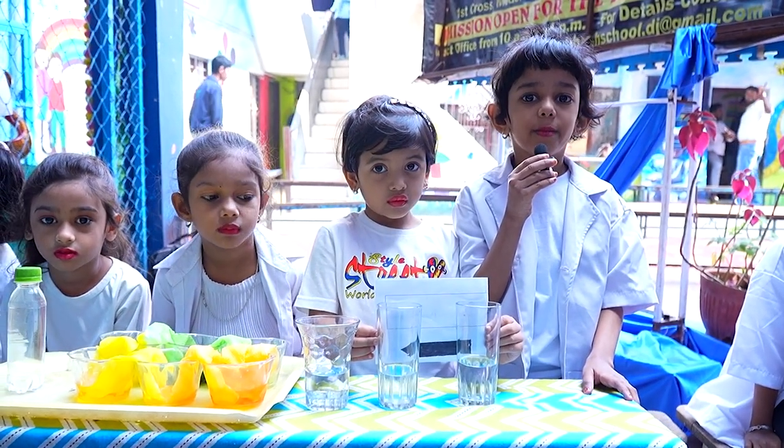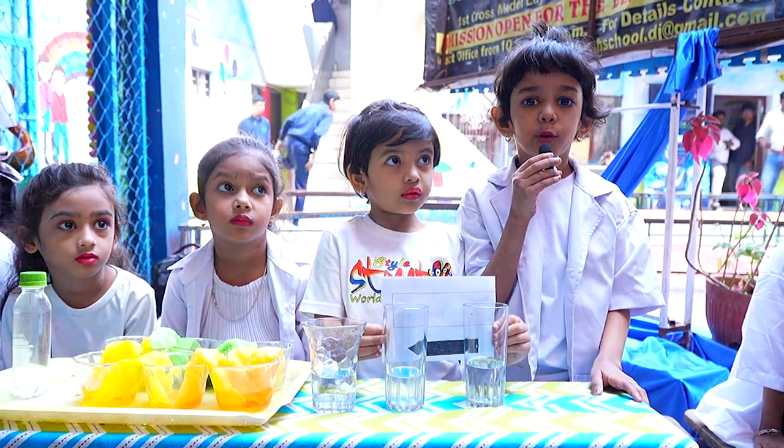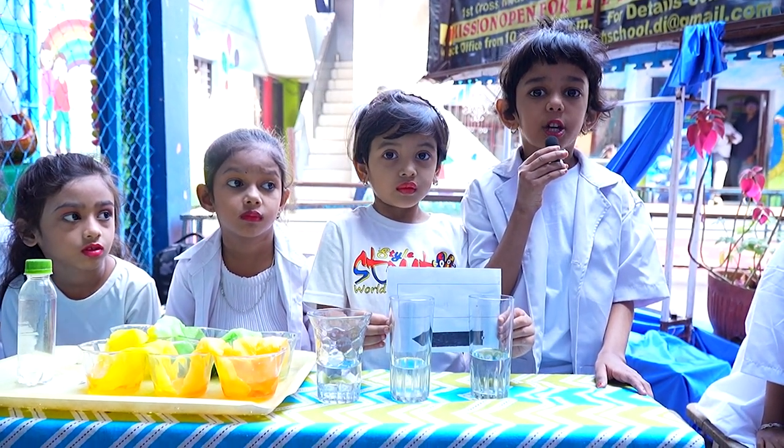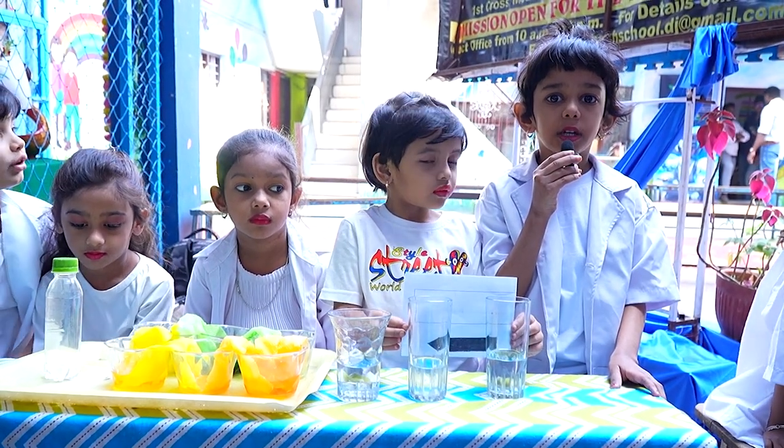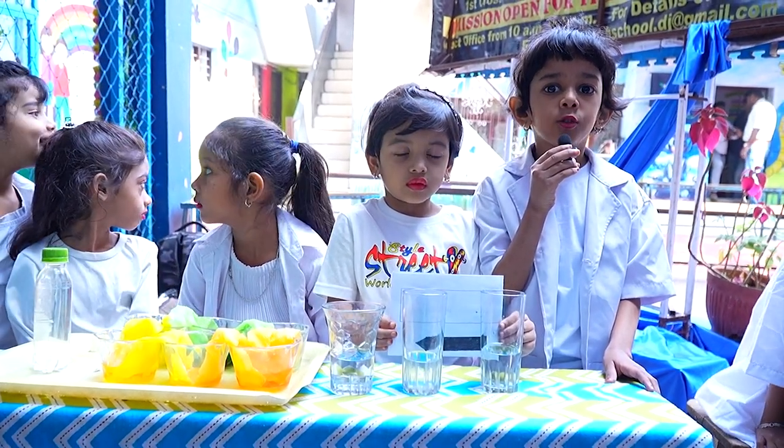Good morning, everyone. My name is Asama. I am studying UKG. I kept water in front of the arrow and the arrow changes direction, because when the arrow is behind the water, it looks reversed.